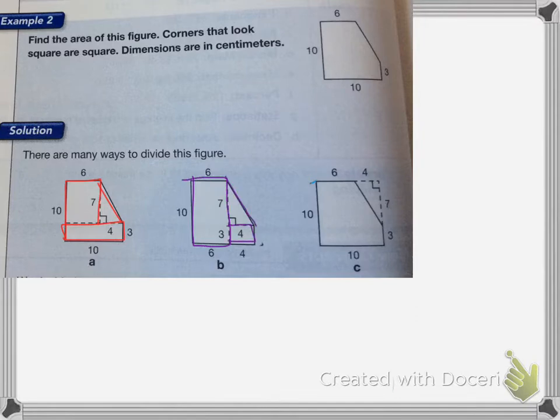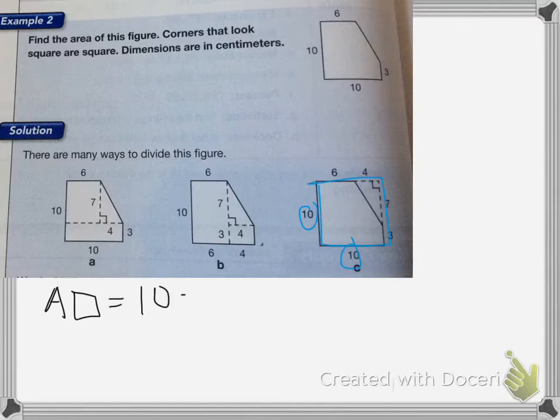Or I can find the area of the entire square and then subtract the area of the little triangle which has been cut out. Now I want to pick the one that's going to be the easiest, and it looks like C will be the easiest to do, so I'm going to do number C for this example. First I find the area of the whole big shape. That's going to be 10 times 10. So the area of my square is going to equal 10 centimeters times 10 centimeters, which is equal to 100 centimeters squared.